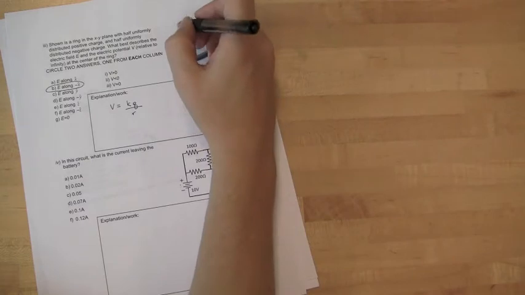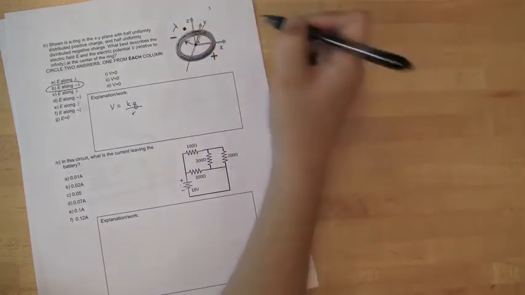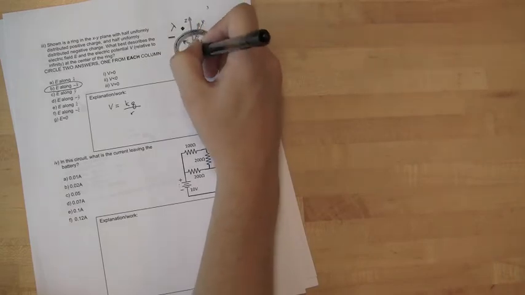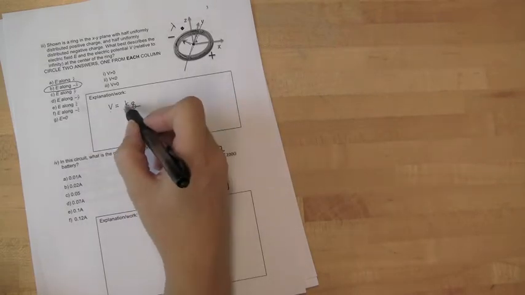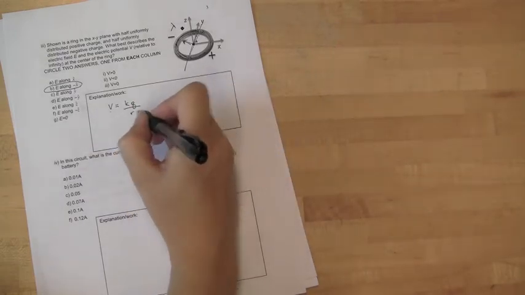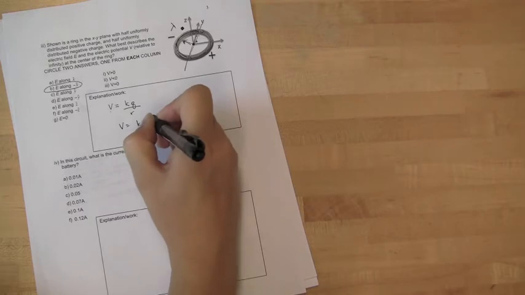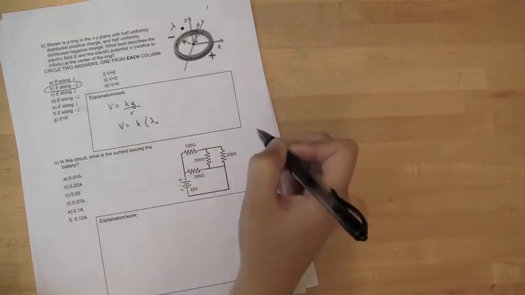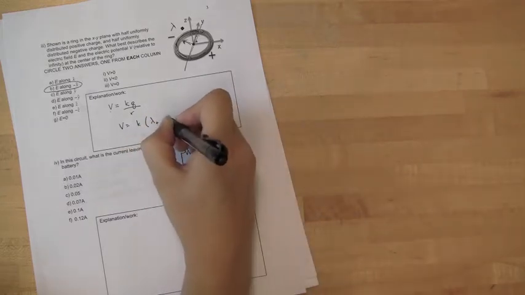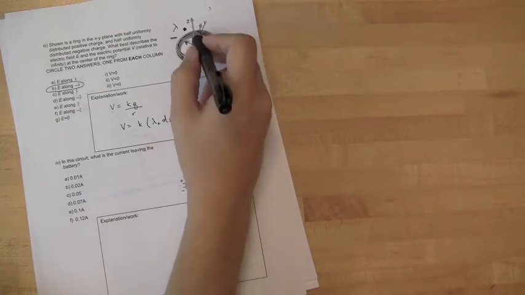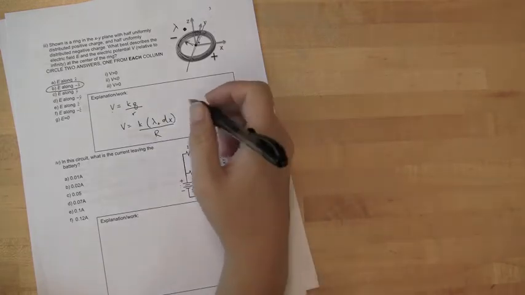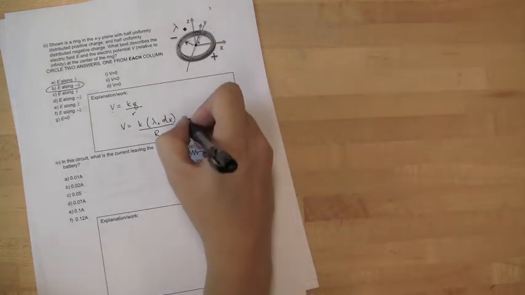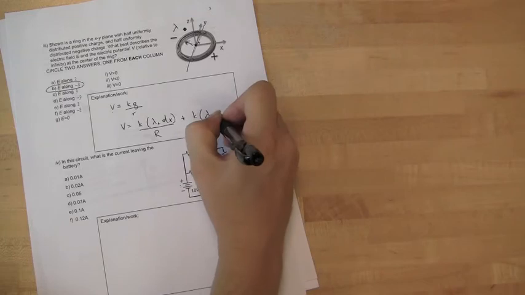In this case, we have a linear charge density spread across this whole part of the ring. So the potential due to the positive charges is K times lambda positive, the positive charge density, times the amount of ring that you have, divided by the radius of the ring. And then due to the negative charge is this.